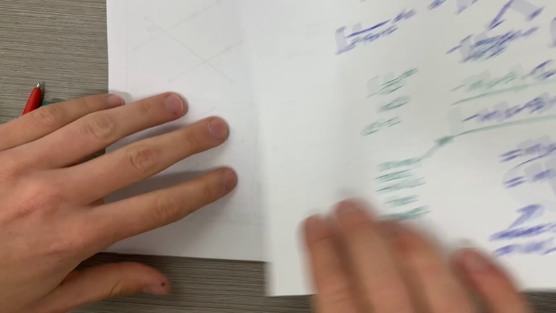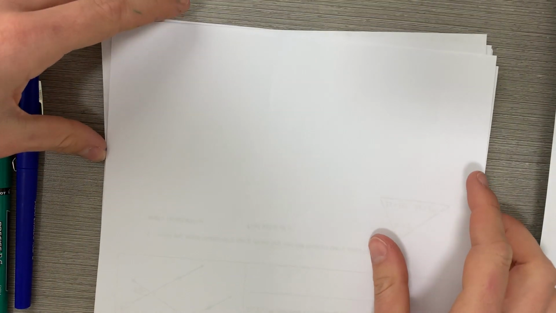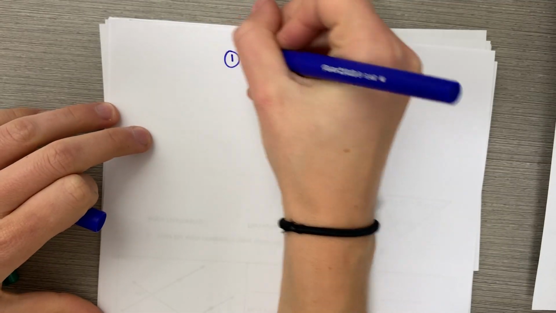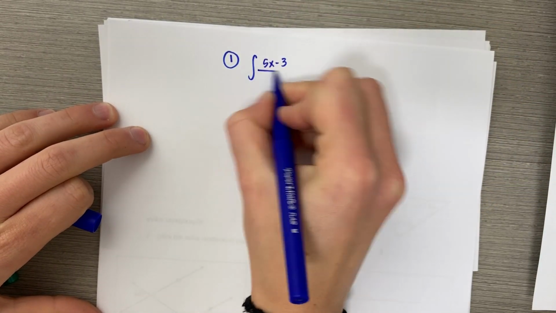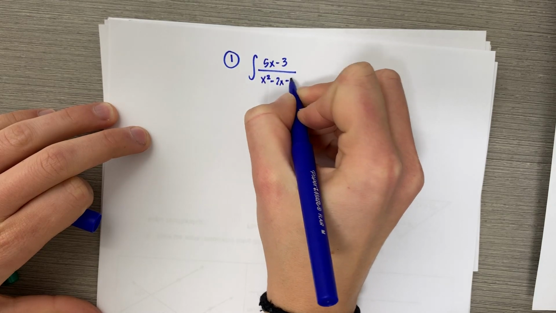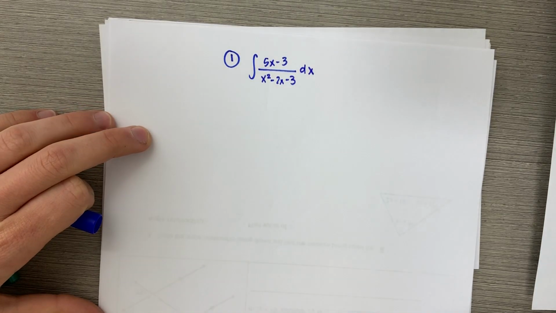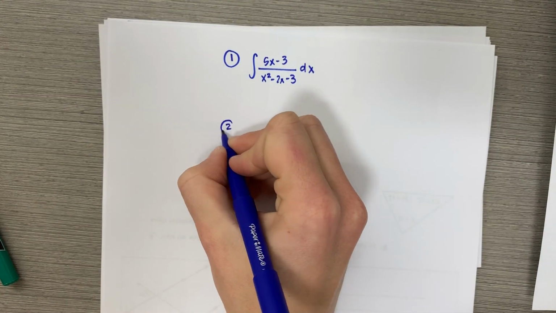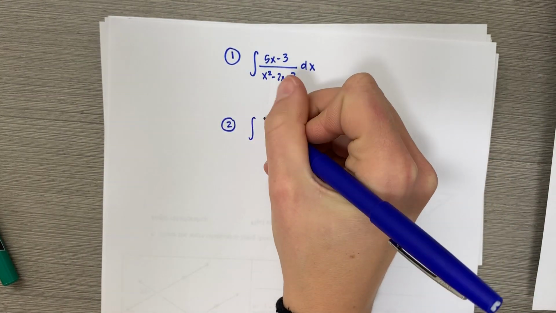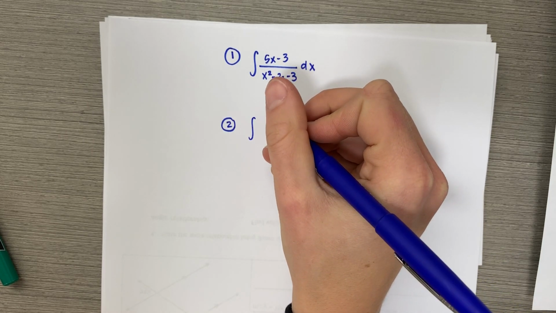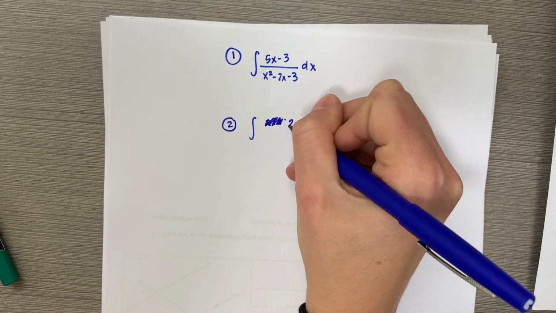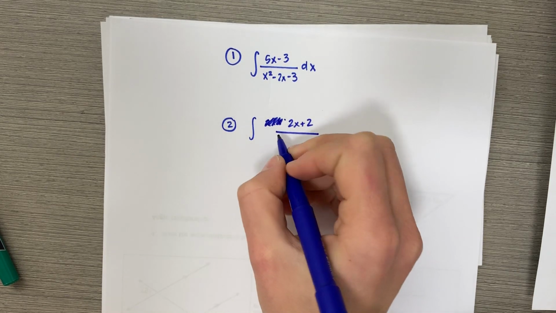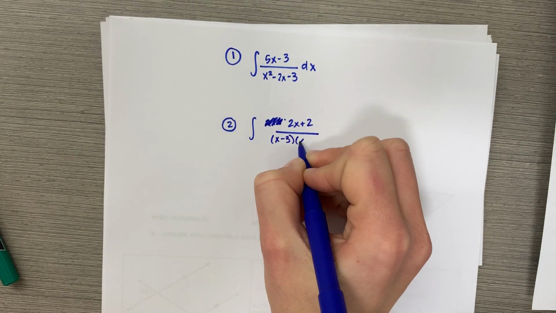Okay, so what I'm going to do now is give you your 4 partial fractions practice questions. So here's one. I would like you to integrate 5x minus 3 all over x squared minus 2x minus 3 with respect to x. That's the first one that you'll do. Second one, 2x plus 2 over x minus 3, x plus 1.